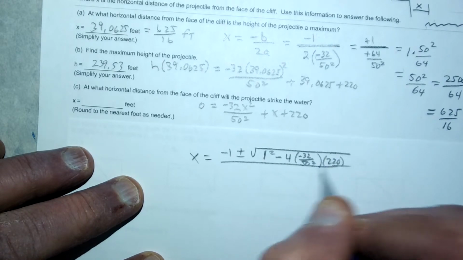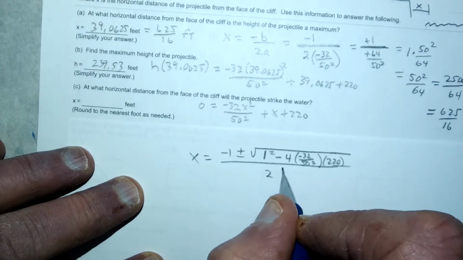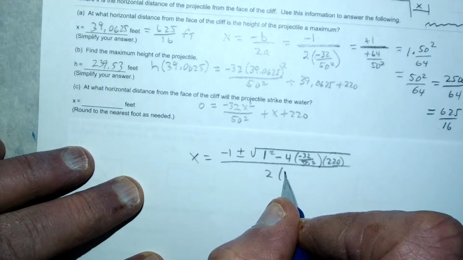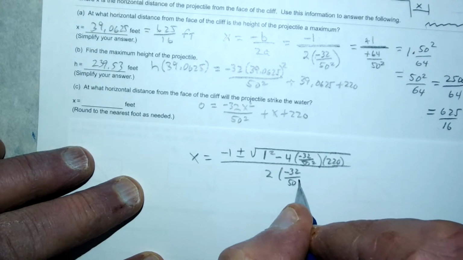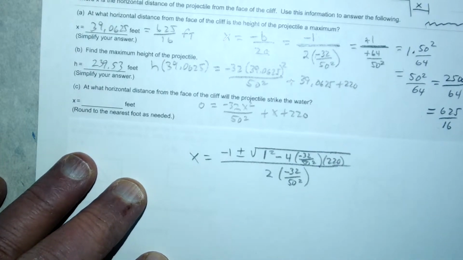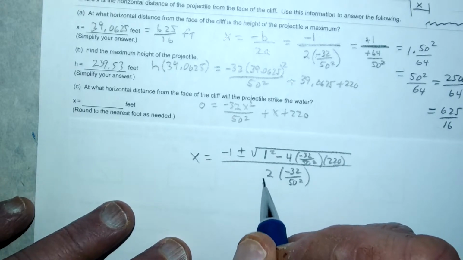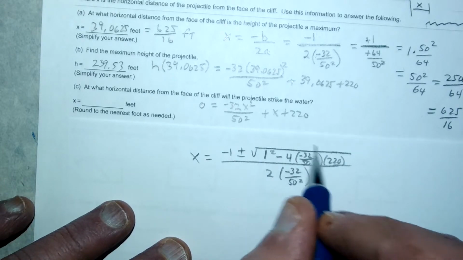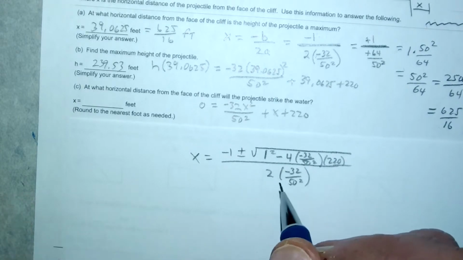And then that's all going to be over 2a, which is 2 times negative 32 over 50 squared. Now that's a lot to put in the calculator. I think I'll work this radical out, then work the 2a out, and then we'll come up with the solutions.